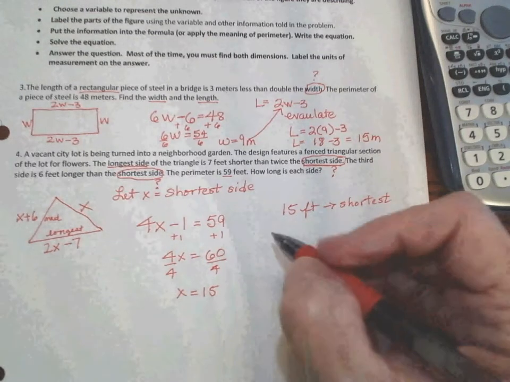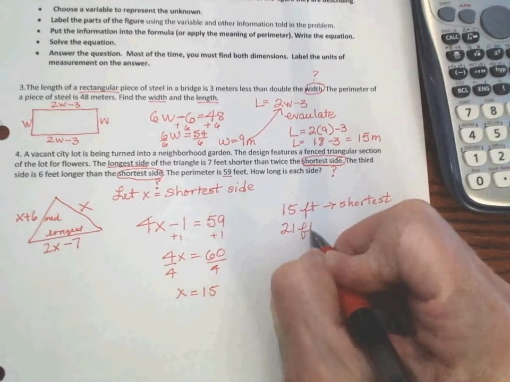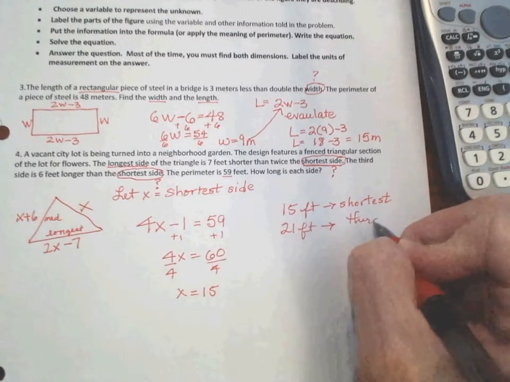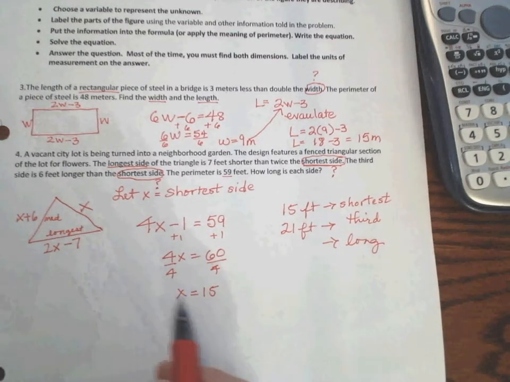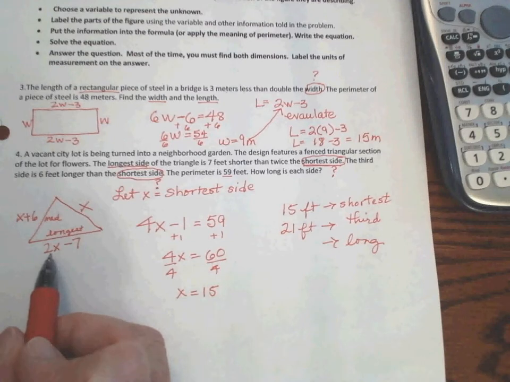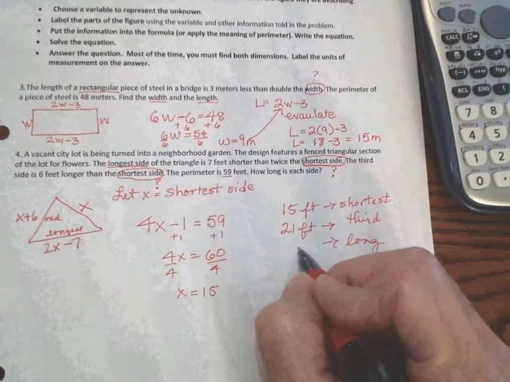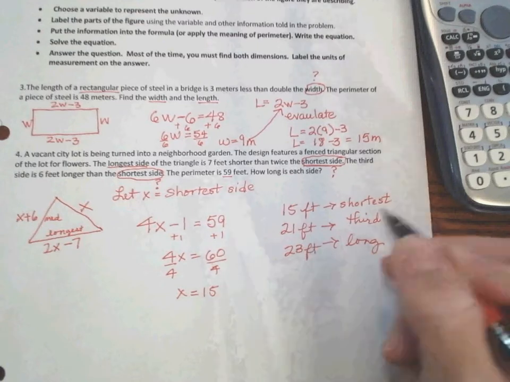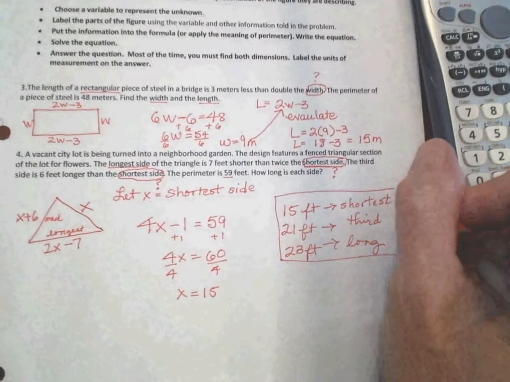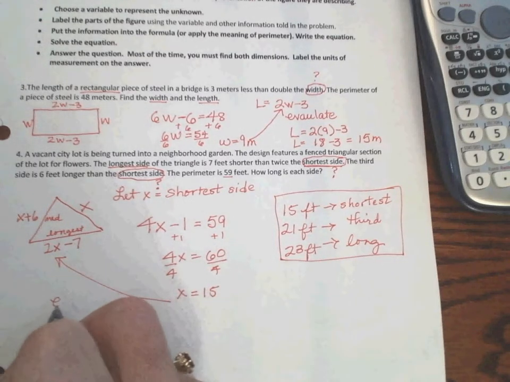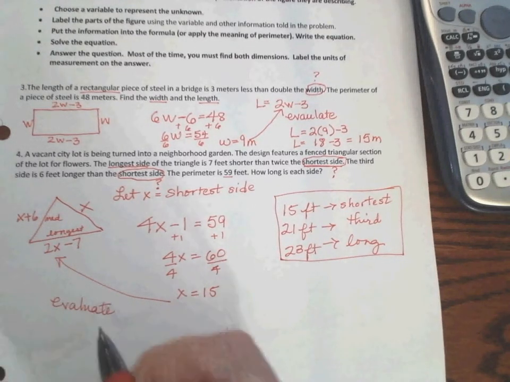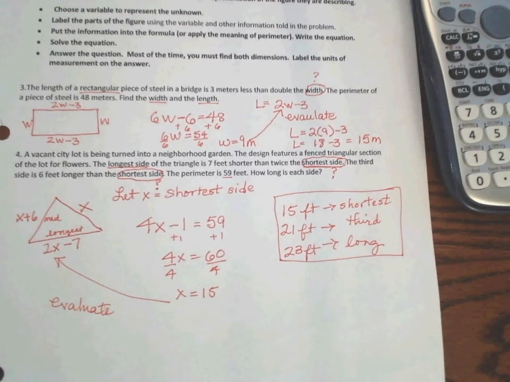Okay, now I'm going to go back over here. So wherever I see an x, I'm going to evaluate. 15 plus 6. So the other side would be 21 feet, would be the third side. And then the last one, we'll call it the longest side. 2 times 15 would be 30. Minus 7 would be 23. So now we have all 3 sides of the triangle. So once you find 15, you got to go back up here and put it in for x. So evaluate to get the rest of the answers. And that's all you have to do on these.